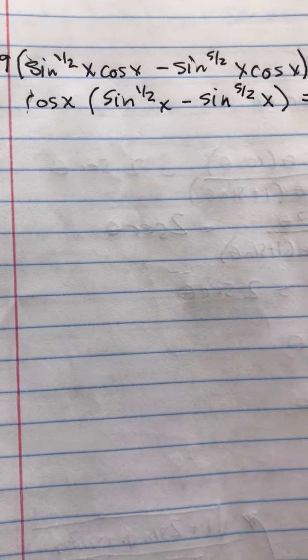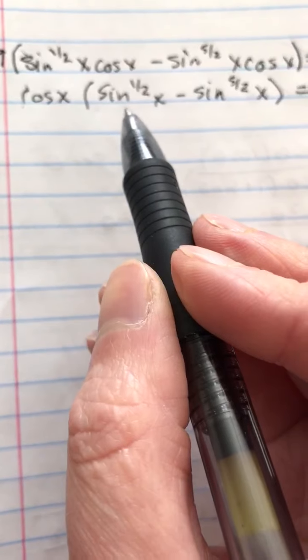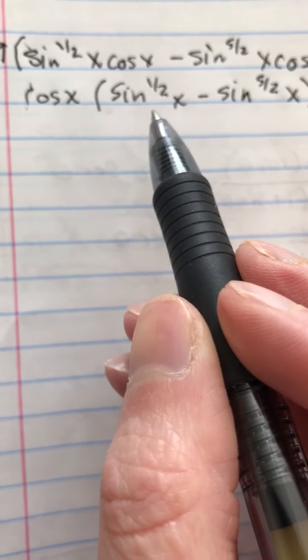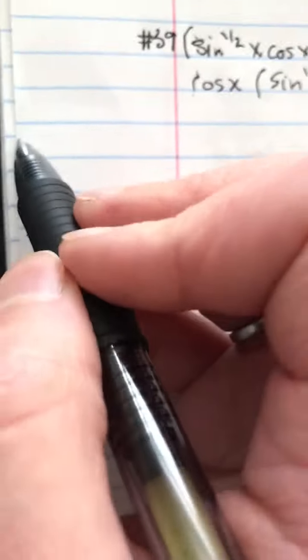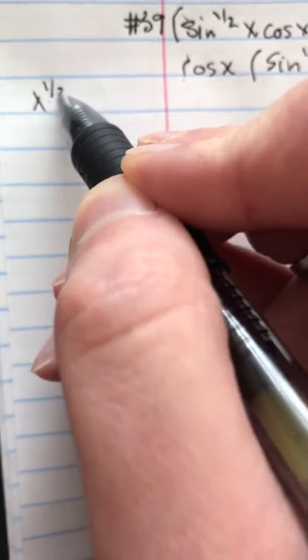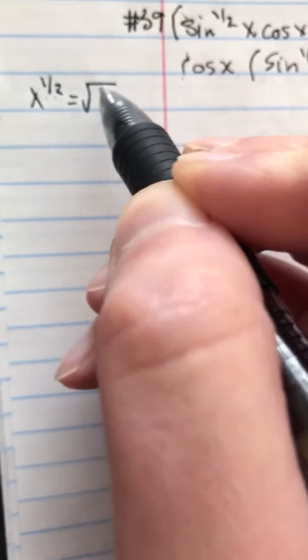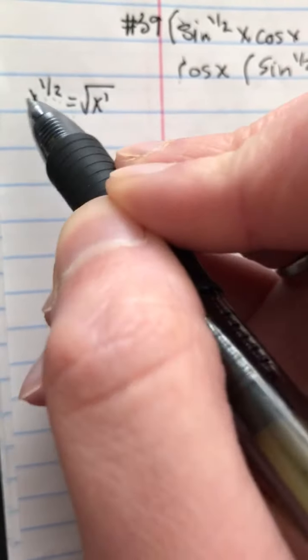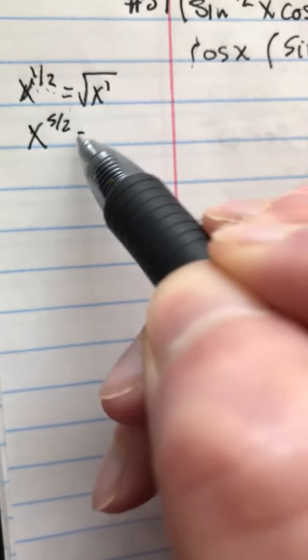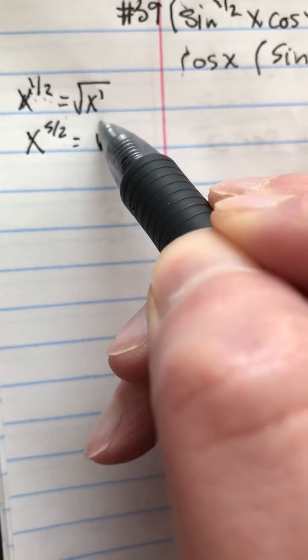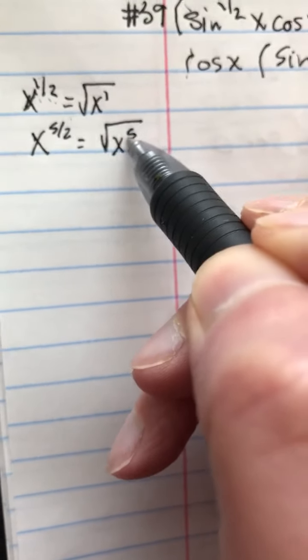Okay, so now that we have that, we need to look at the sine of 1/2 x and what it means, and the sine of 5/2 x and what it means. So if I had x to the 1/2, that's the same thing as the square root of x to the first power. If I had x to the 5/2, that's the same thing as the square root of x to the 5th.